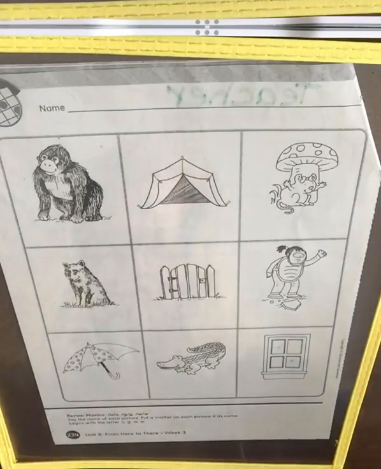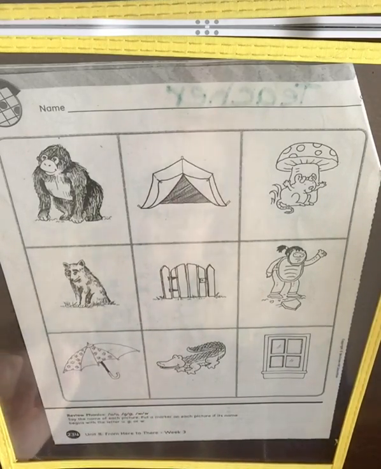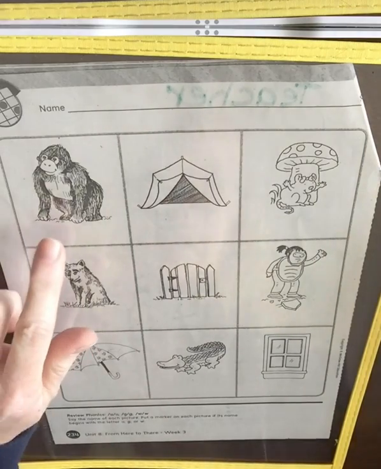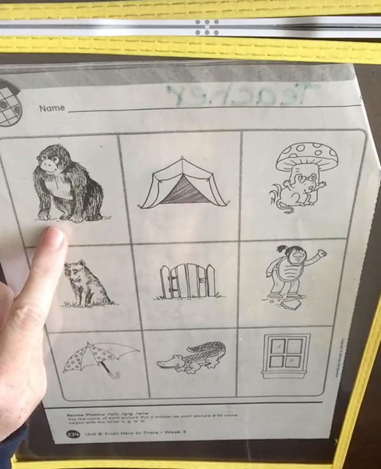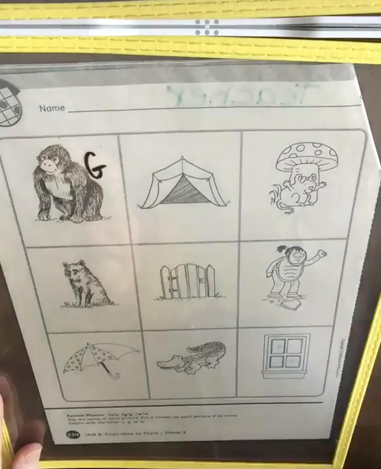All right, on this page, we're reviewing phonics U, G, and W. You're going to say the name of each picture and put a mark on each picture if its name begins with a U, a G, or a W. So we'll write one of those letters. G, gorilla. That starts with a G, so I'm going to write just the letter G right there.